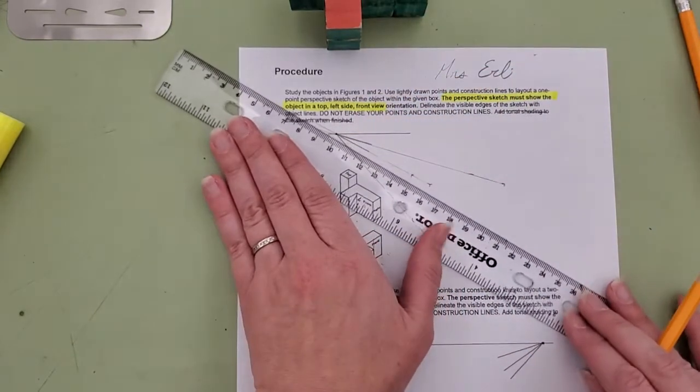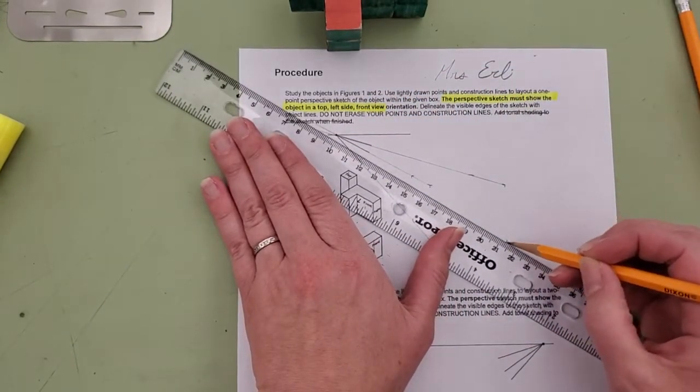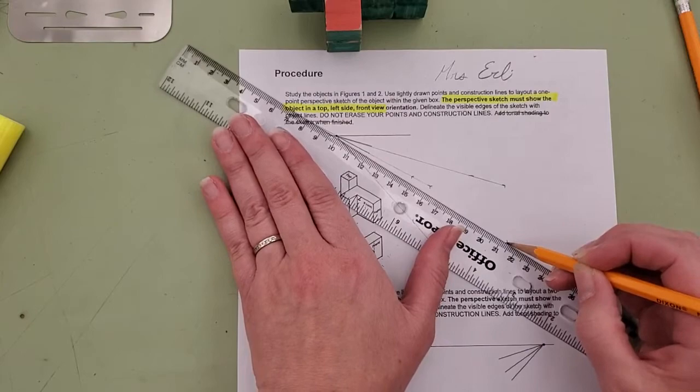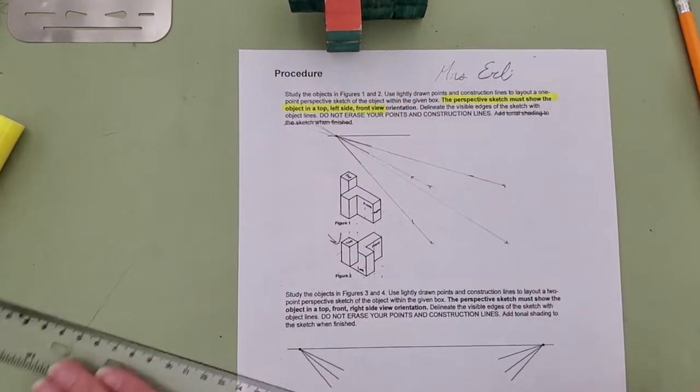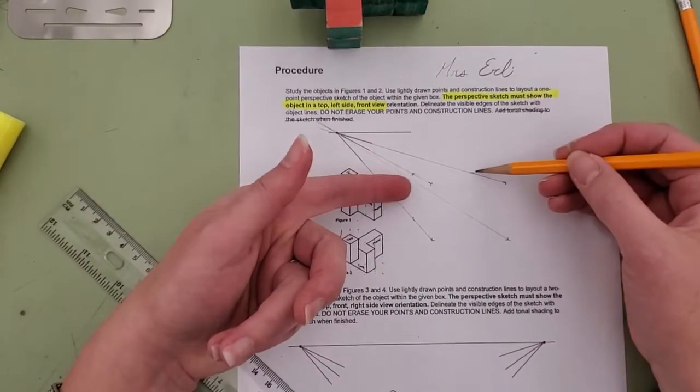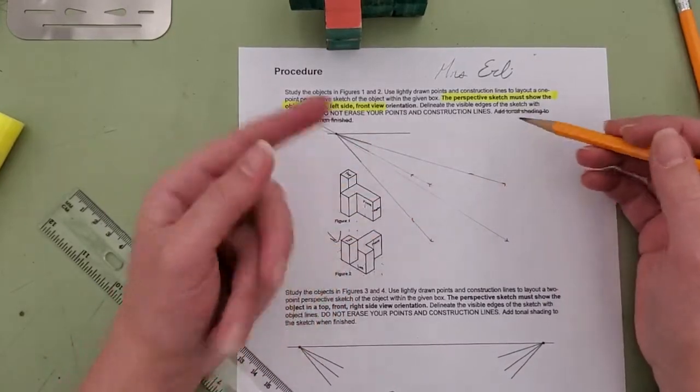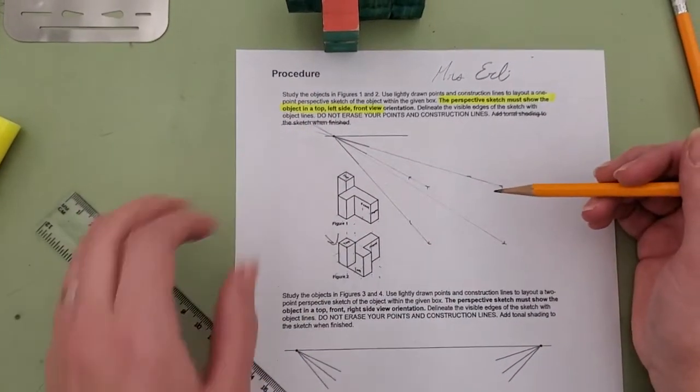If you ever need to pause this video at any time, please do so, and you can rewind it and go back as needed. So I projected those 4 corners back to the vanishing point.